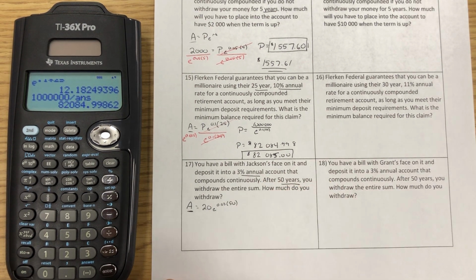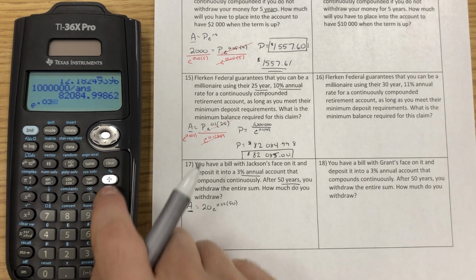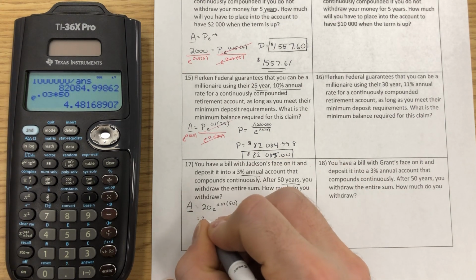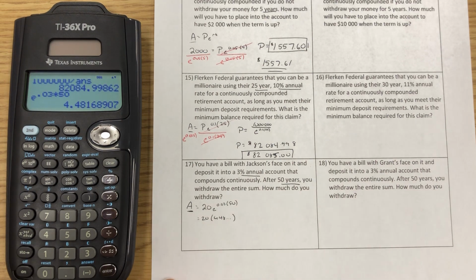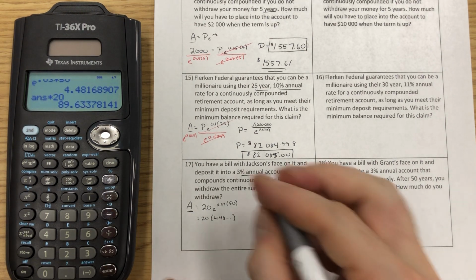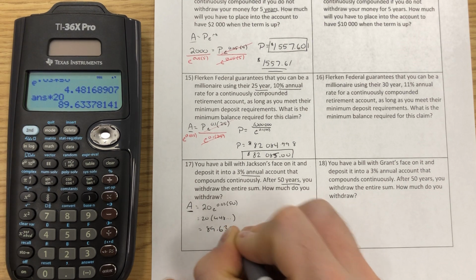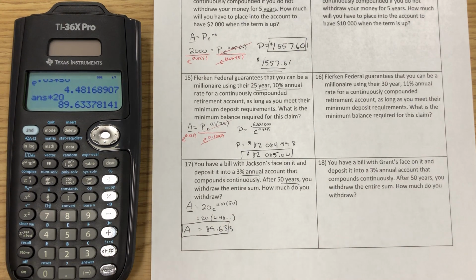So I can just multiply that by 50. So E raised to the 0.03 times 50 is going to give me that. So 20 times 4.48, without clearing it, times $20. We're going to have $89.63. There you go.